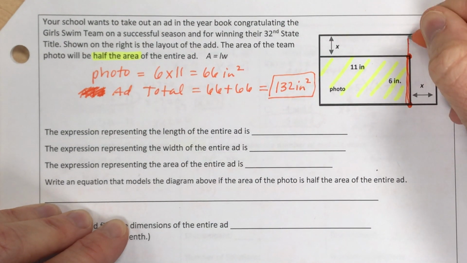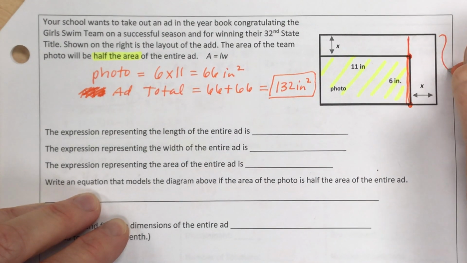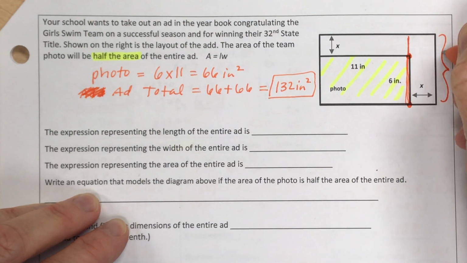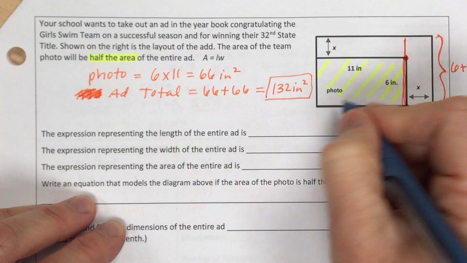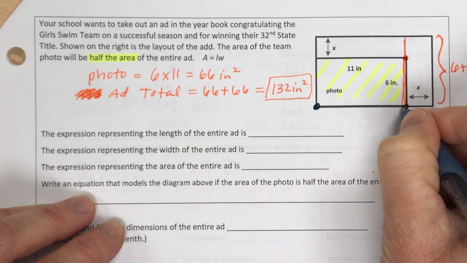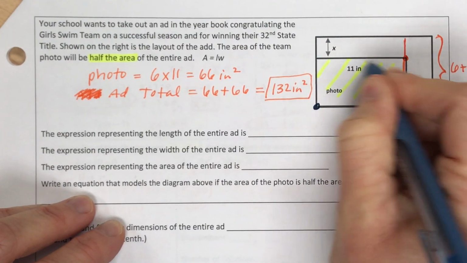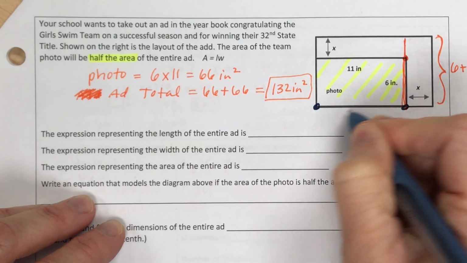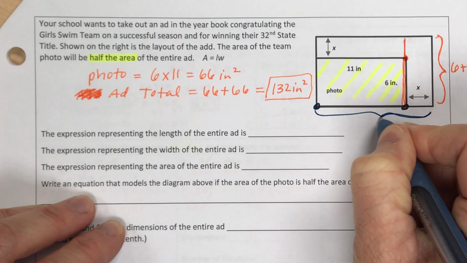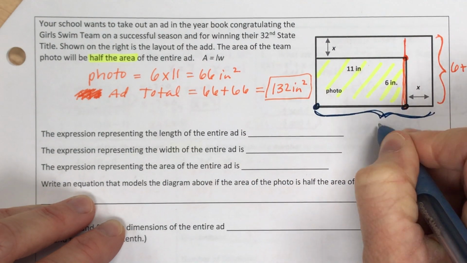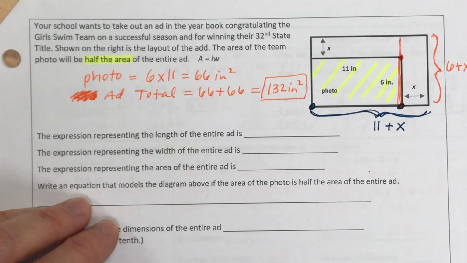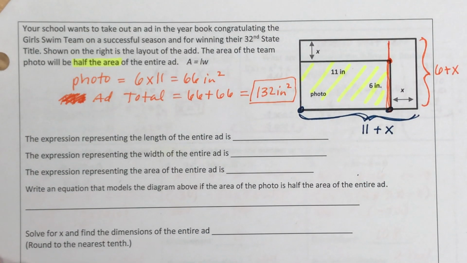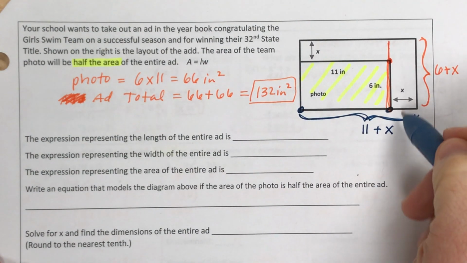And if I add this little bit more, that means the total width of your rectangle will be 6 plus x. And if this distance from here to here is 11 inches, and then I add an x, that means this total distance, the length of the ad, will be 11 plus my x.